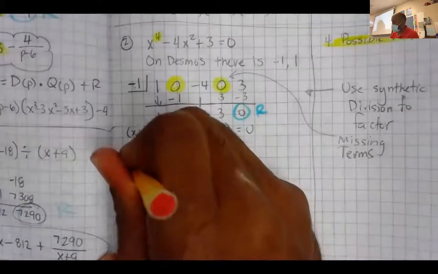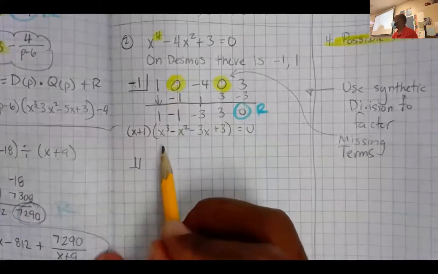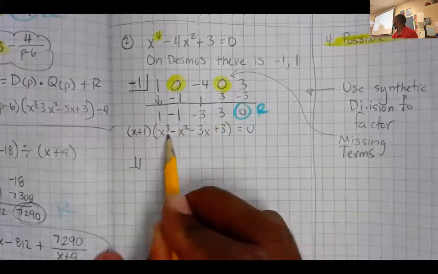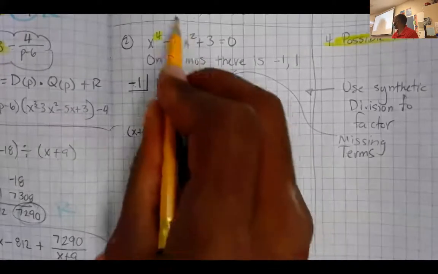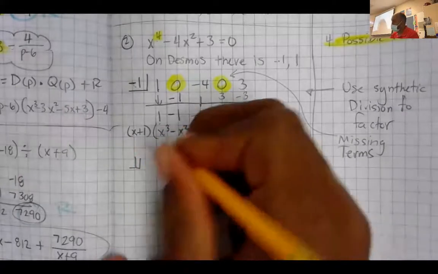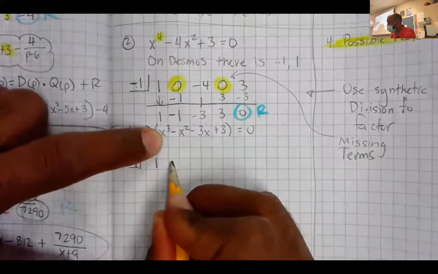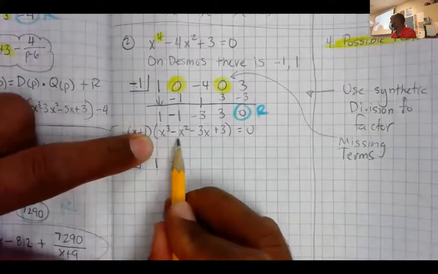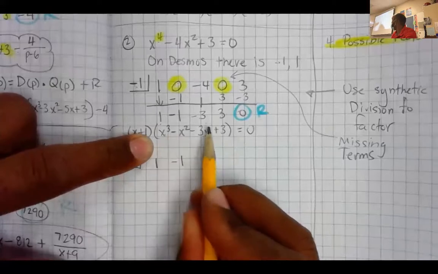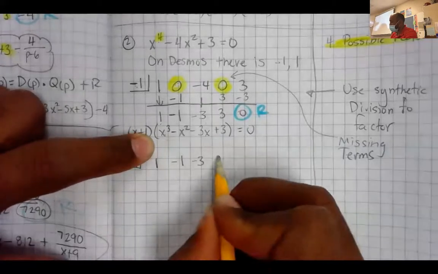So now I'm going to set up this synthetic division one more time. But now when I set this up, I'm going to use these terms, because we're trying to factor this part, not the original. We're just factoring this part. So now I bring the coefficients down from that. So now 1, -1, and notice there's no missing terms this time. We have cubed, squared, x, and 3. Then -3 and 3.